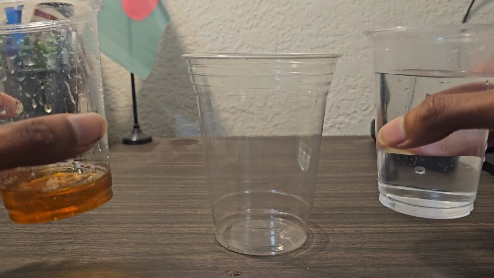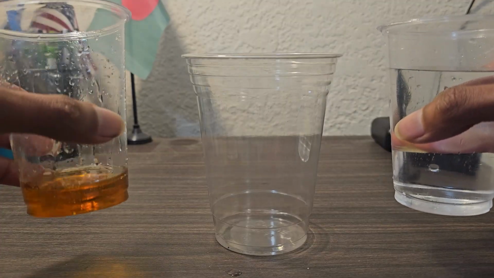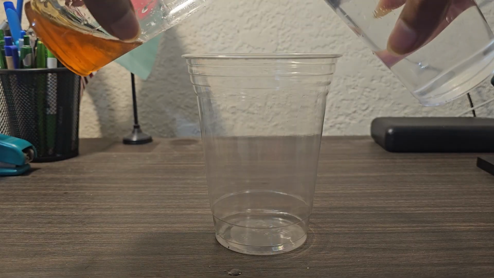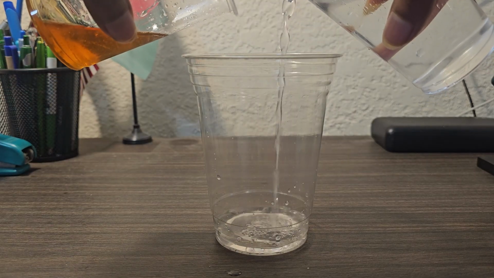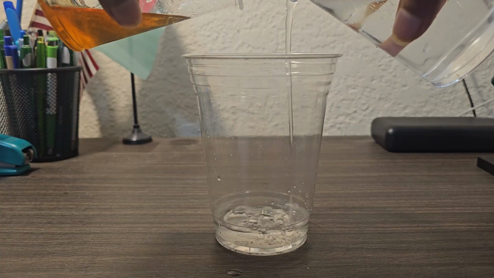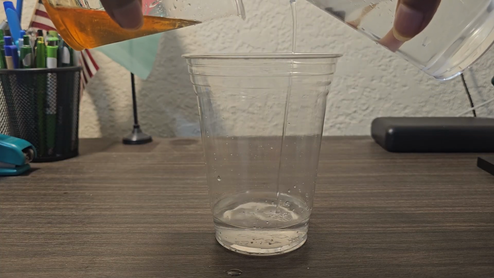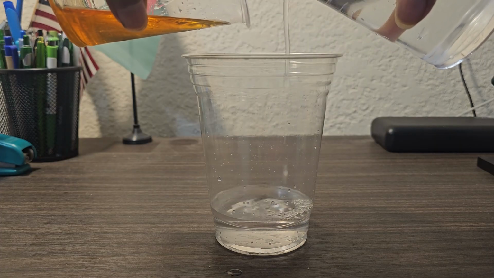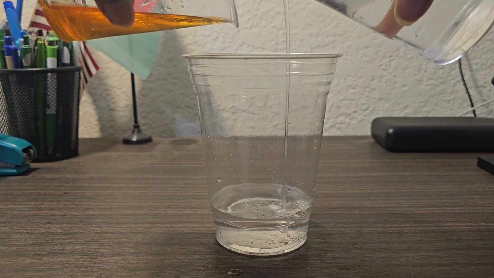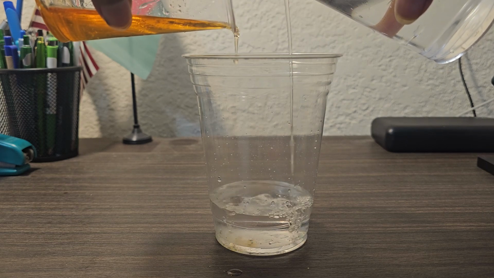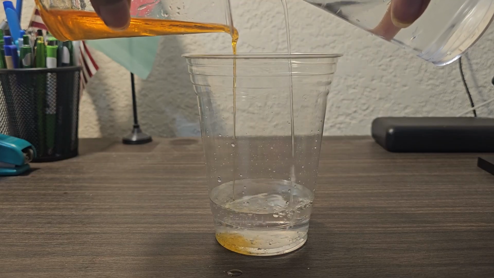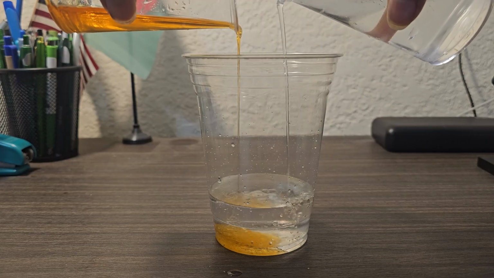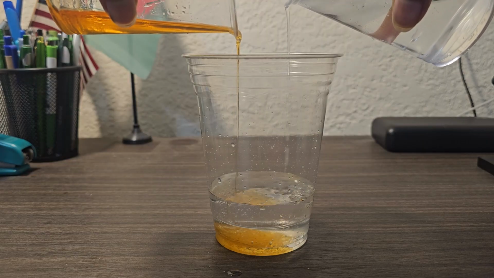I have water in this cup and honey in this cup. Now, if I pour both at the same time, as you can see, the water is pouring as if it's running late for class. But on the other hand, the honey is taking a long time. As if it is on vacation, a long permanent one. And as usual, the honey is taking its spot at the bottom.